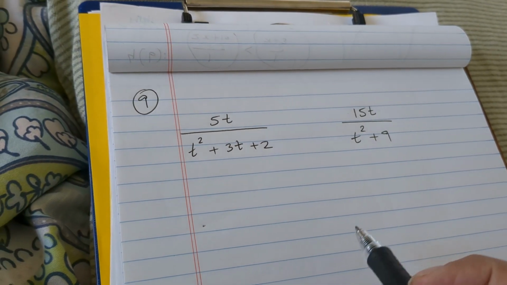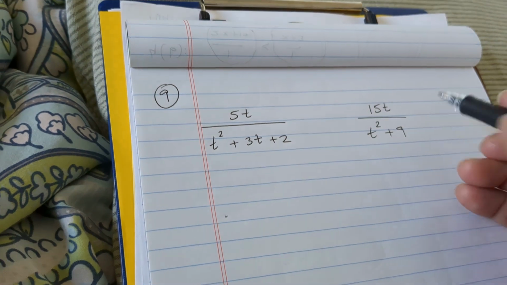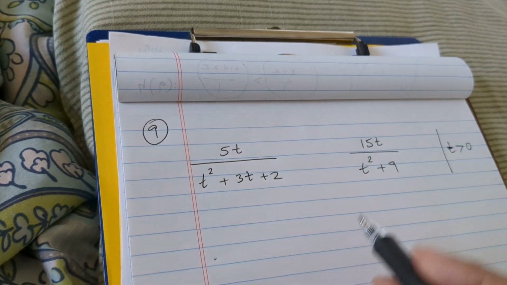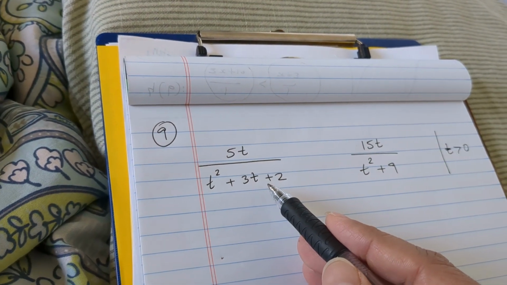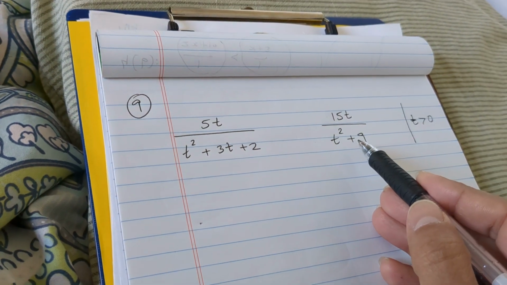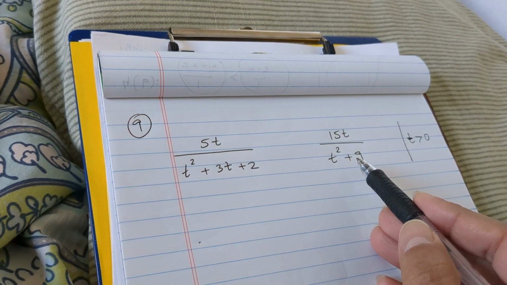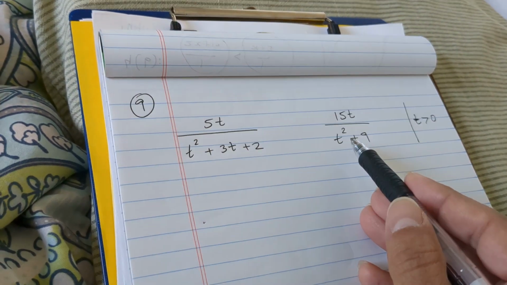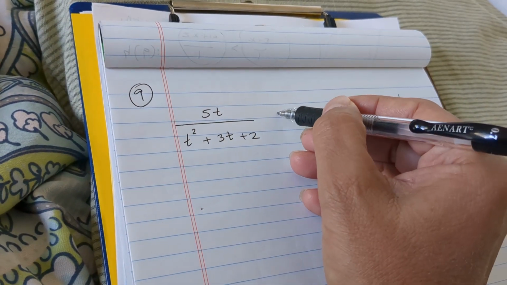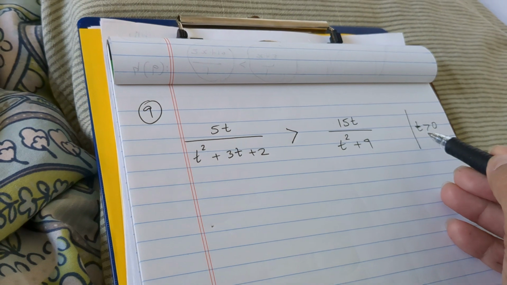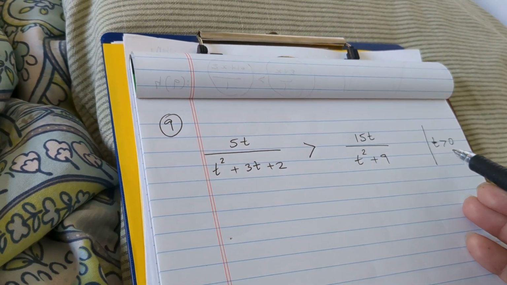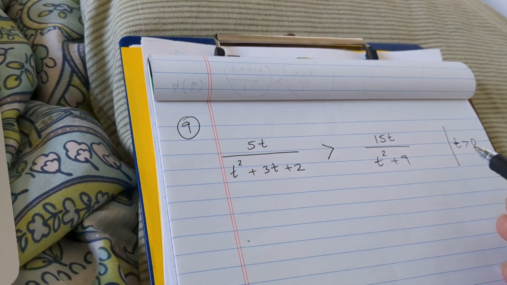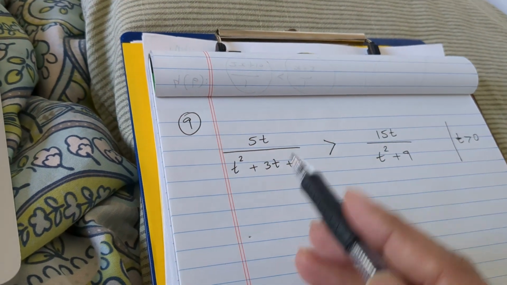So we are given two functions, both are functions of time t with the restriction that t is greater than 0. This is the function for the tap water, this is the function for the pond water, and they are asking: will the bacteria count for the tap water ever exceed the bacteria count for the pond water? So what they want us to figure out is whether this is greater than this for any positive value of t. This is the inequality we have to solve, and figure out whether there are any values of t greater than 0 for which this holds true.